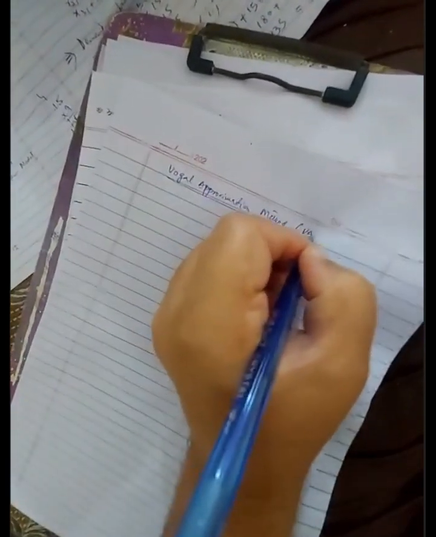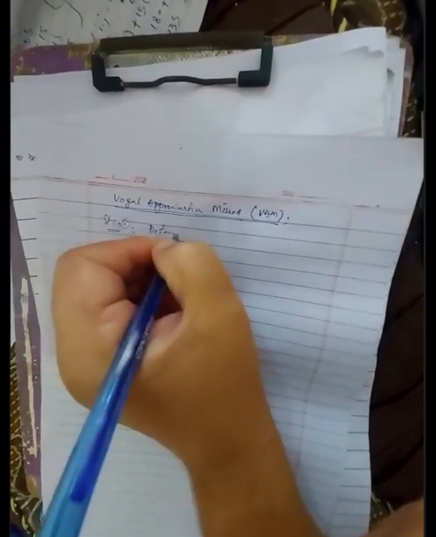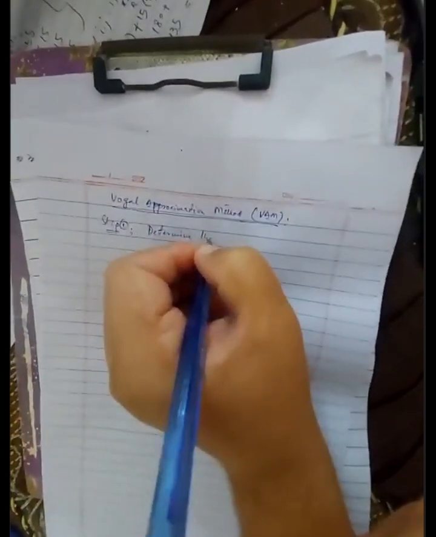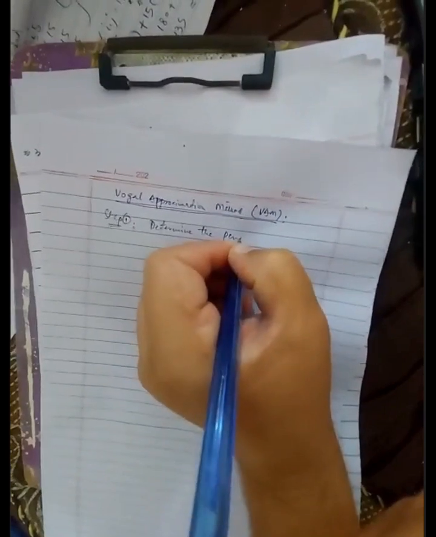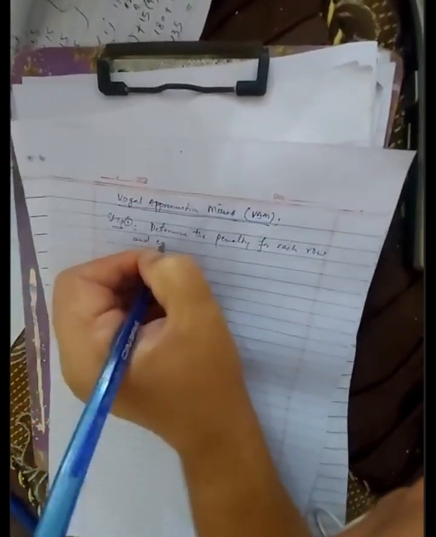It is also called VAM, the Vogel approximation method. It generally has 3 steps to follow. Step 1 is to determine or find the penalty for each row and column.